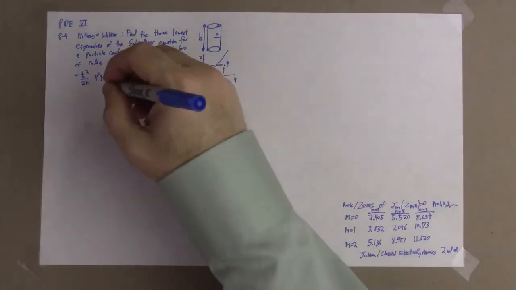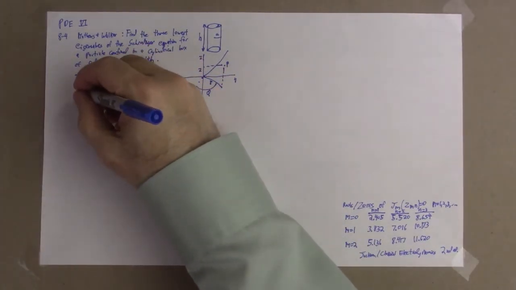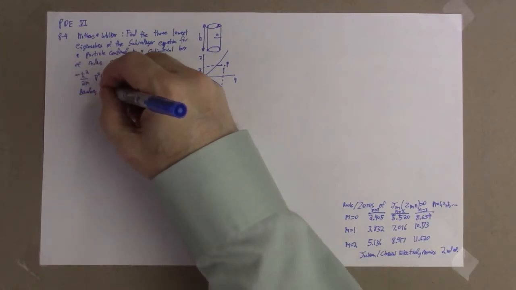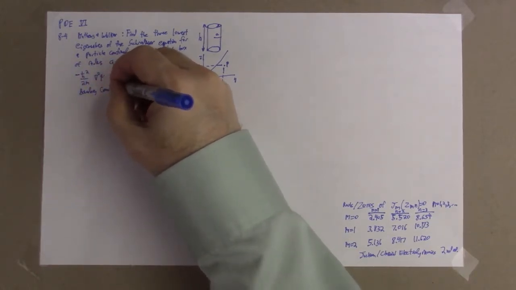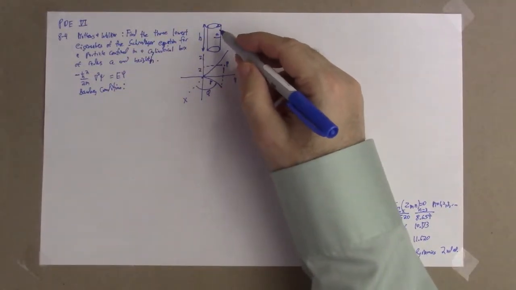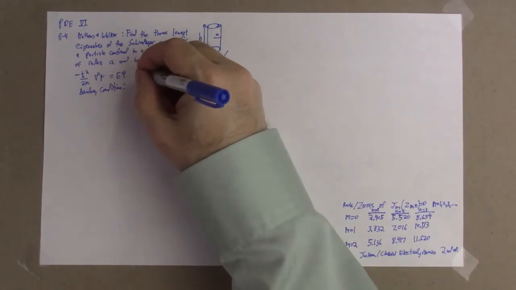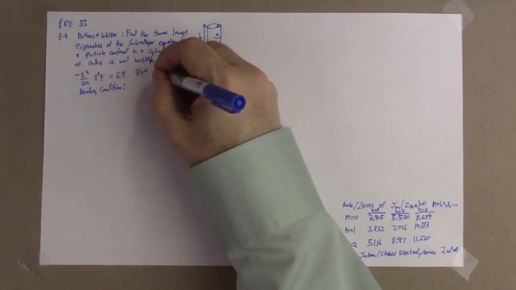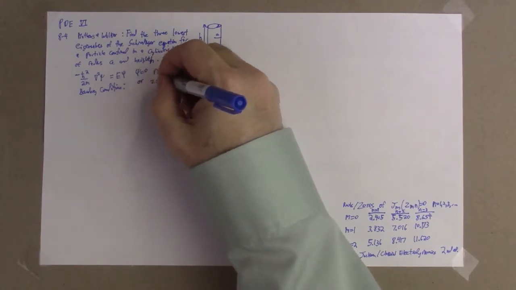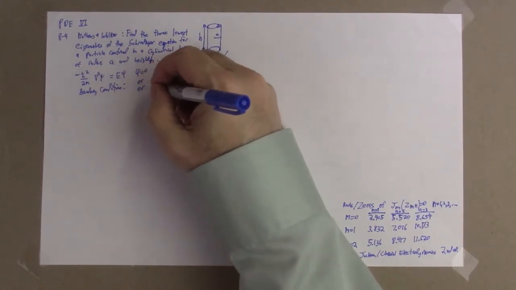And our boundary conditions for this problem are that psi has to be 0 on the boundary of the cylinder. So psi equals 0 when r equals a, or z equals 0, or z equals h.